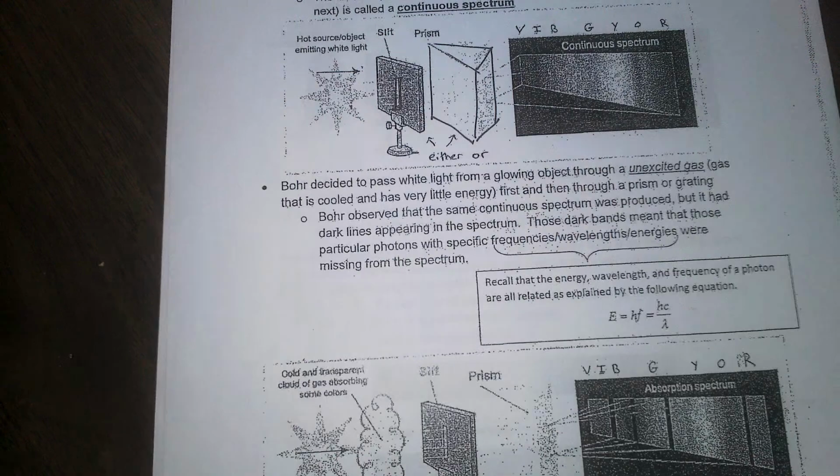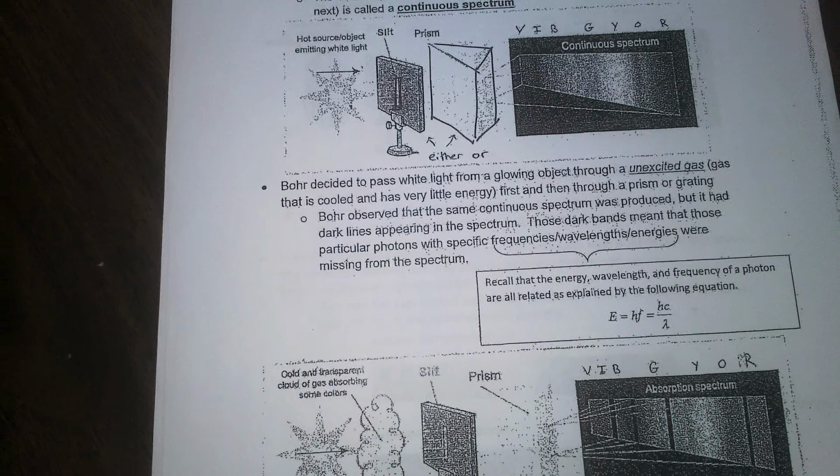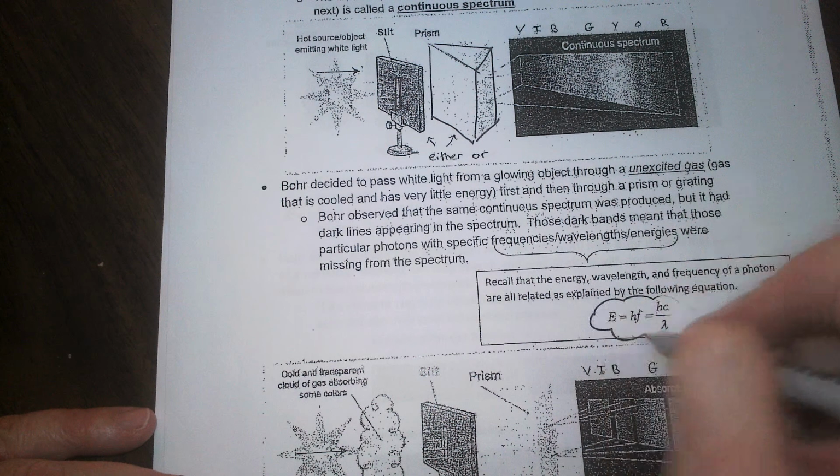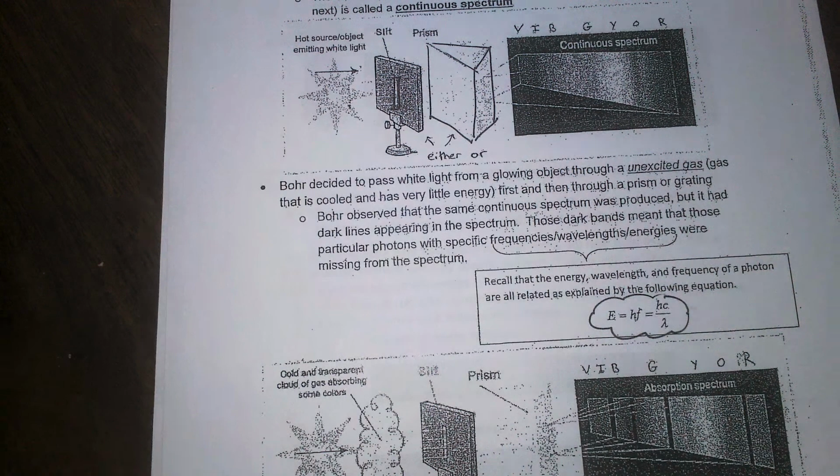When we look back to Planck's constant, we know that energy, wavelength, and frequency are all related. If I increase the frequency, my energy will increase. If I increase the wavelength, my energy will decrease. If I increase my energy, my wavelength will decrease. If I increase my energy, my frequency will increase. So it looks at those three pieces for the relationship.